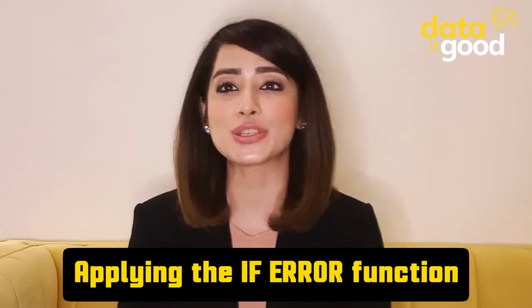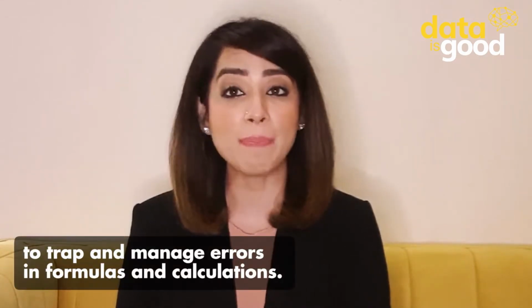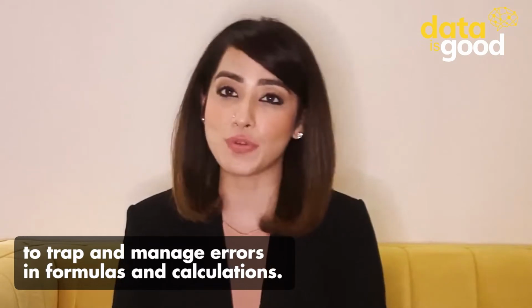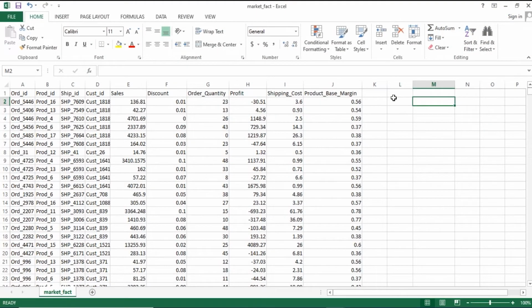And now in this lecture, we are going to learn about the if error function. So let's begin. The if error function in Excel is designed to trap and manage errors in formulas and calculations. Let's say we want to know the sales per order. So for this, we divide the sales by the order quantity.